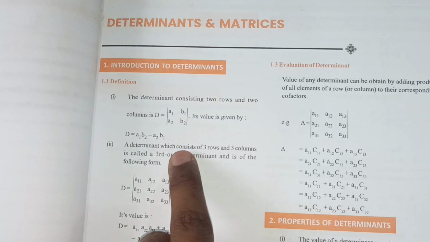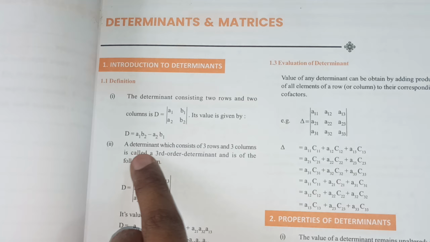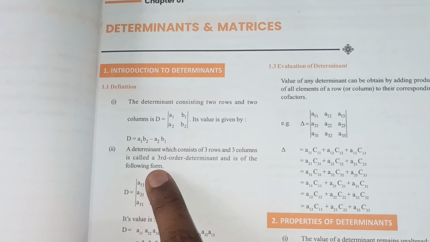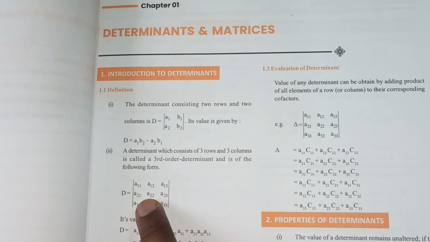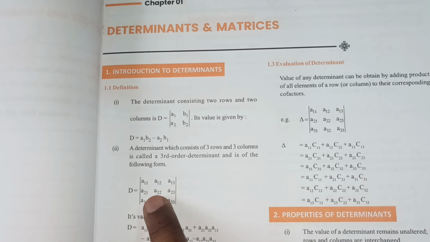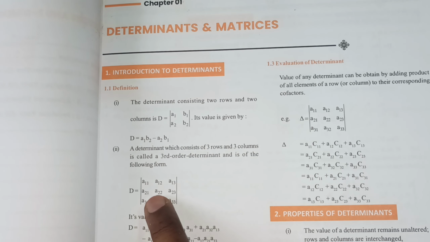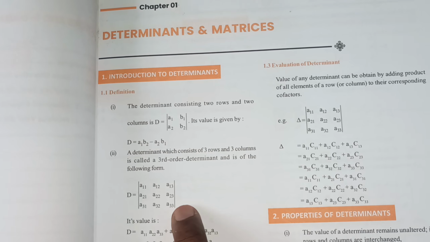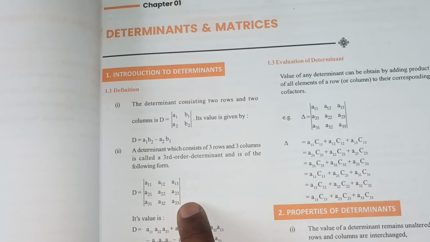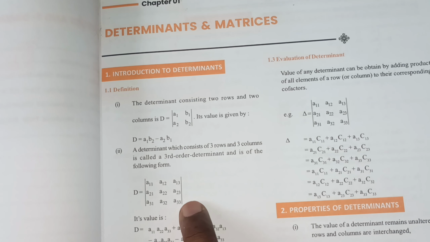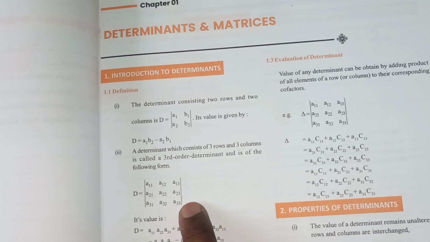A determinant which consists of 3 rows and 3 columns is called a third order determinant and is of the following form. For JEE Mains and JEE Advanced problems, only up to 3 cross 3 is given, that is, rows by columns equal to 3 by 3 or 3 by 2.